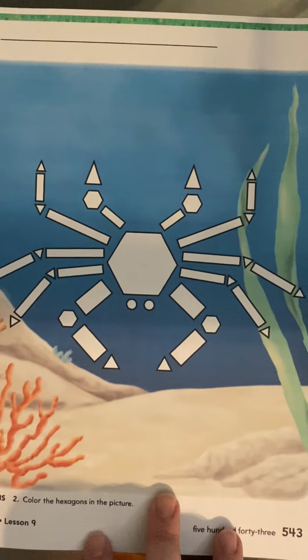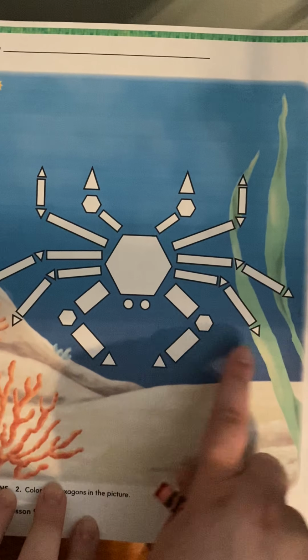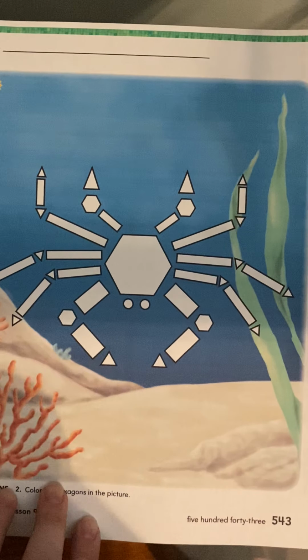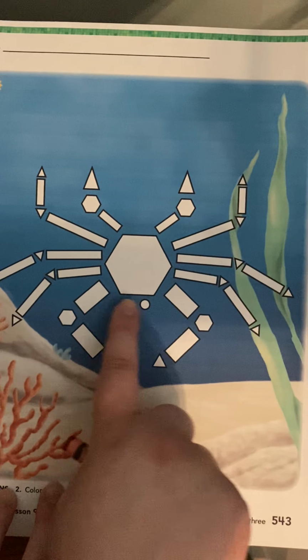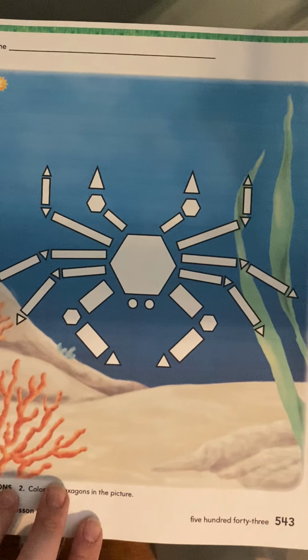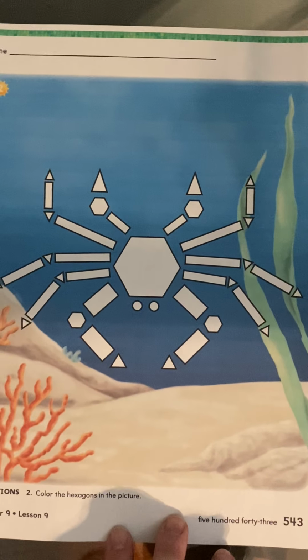So now we know that these shapes down here, or these shapes over here, aren't hexagons. We know that these long ones aren't hexagons. And we know that these circles aren't hexagons. So where do you think our hexagons are?